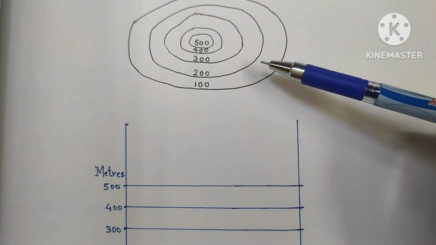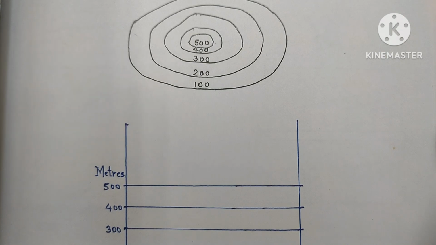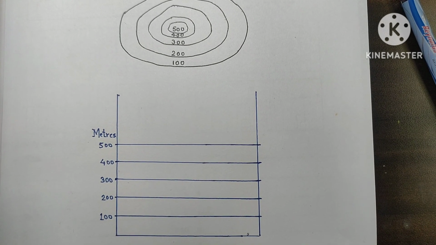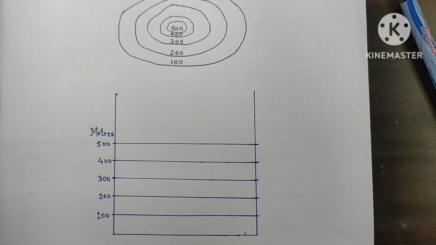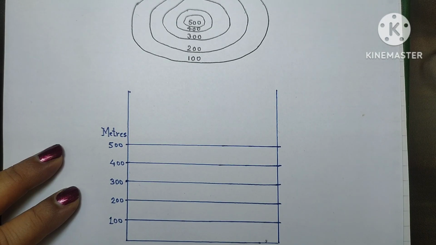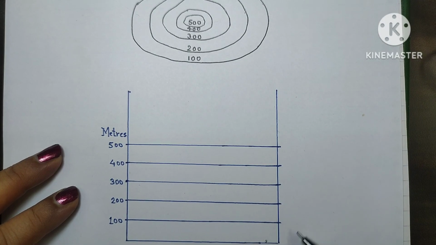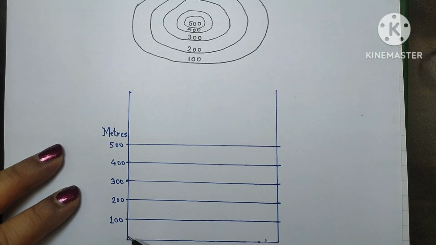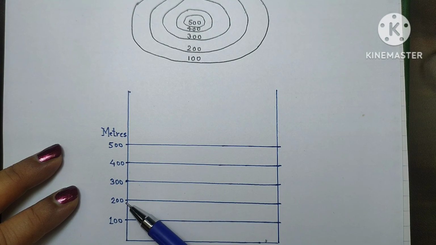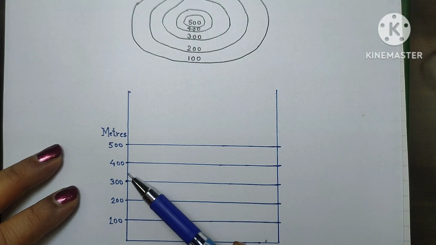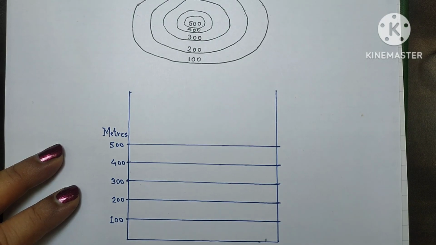These are the contour lines. These contour lines will help us to know the feature present there. Now let us draw a profile of these contour lines. To draw a cross section of contour lines, first we'll draw a horizontal line and two vertical lines. Then at a difference of 1 centimeter, we'll mark 100 meters, 200 meters, 300 meters, 400 meters and 500 meters. And now let's start marking.